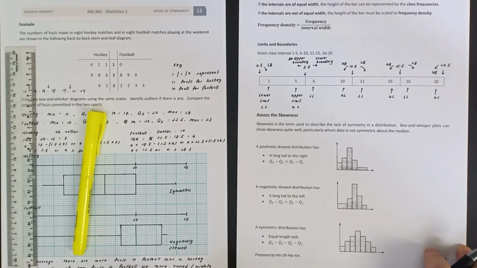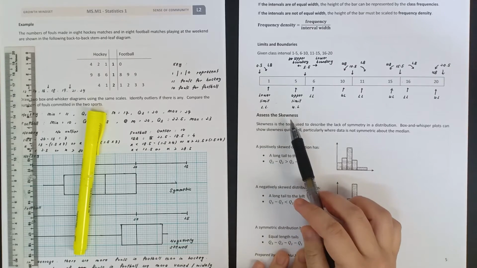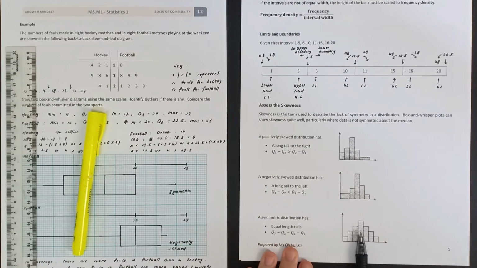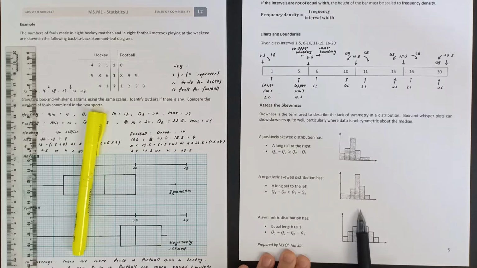Okay, so same thing with the box and whisker diagram, you can use a histogram to check for skewness also. If you have something like this, where the value before the highest in the middle, the median, is equally the same, then you have a symmetric distribution.